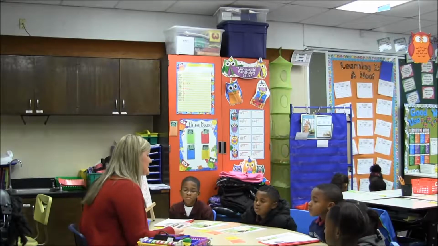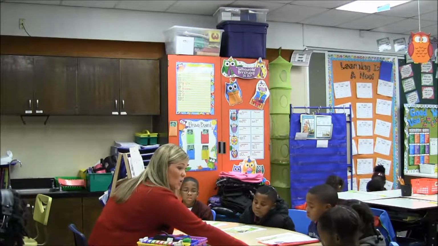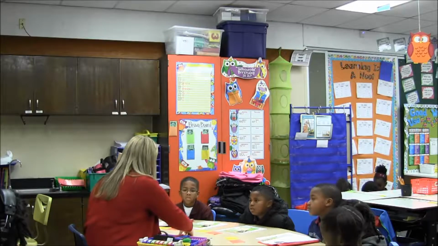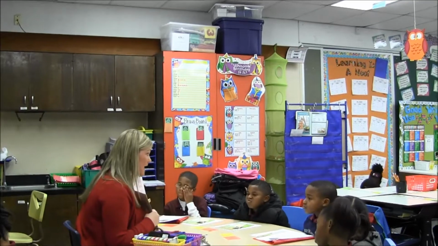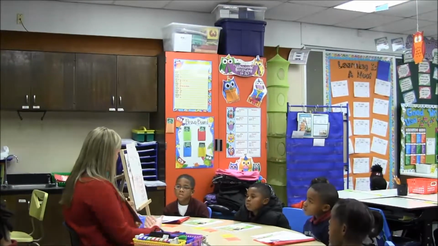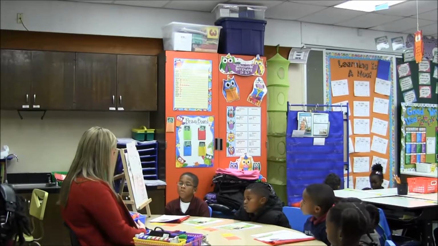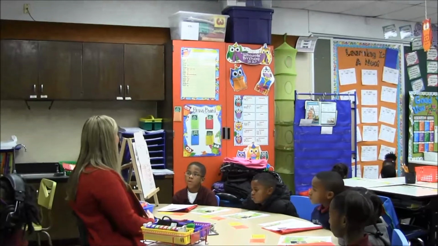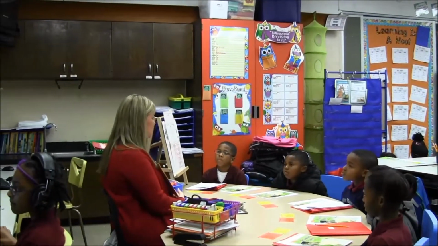Very good. And today, as we read our little reader, we're going to focus mostly on sequence. So let's talk for a minute about what sequence is. Earlier in our whole class discussion, we said that sequence was the order of events. And Brady, what did you say? What kind of words do we use to show sequence? First, next, and finally, or last. Very good. And we call those signal words or sequence words.